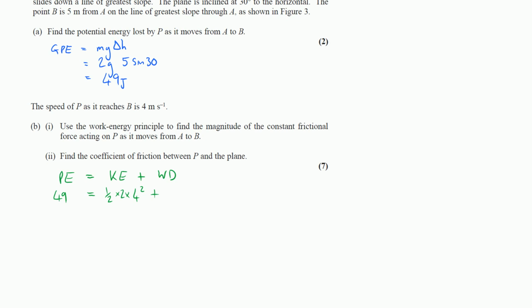Now work done is force multiplied by distance, and as the particle travels from A to B, it's travelled a distance of 5 meters. So that's to say that 49 is equal to 16 plus 5F. So subtracting, I've got 33 is equal to 5F. So 6.6 is going to be the force, the frictional force, in fact, acting against this particle. We now want to continue and find the coefficient of friction. In order to do that, let's just set ourselves up one of our little diagrams.